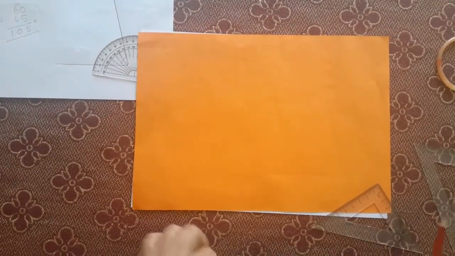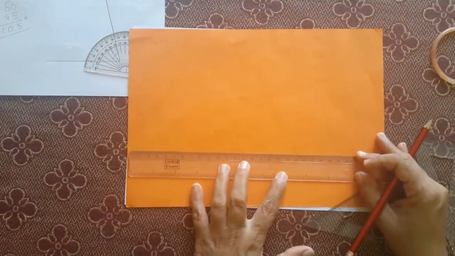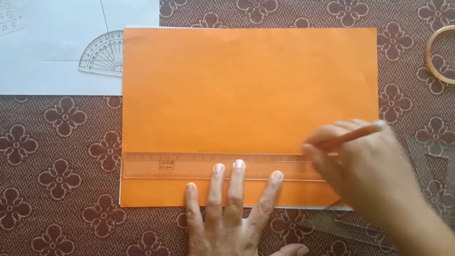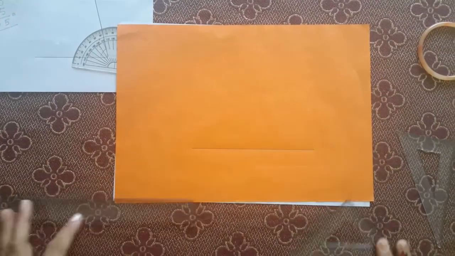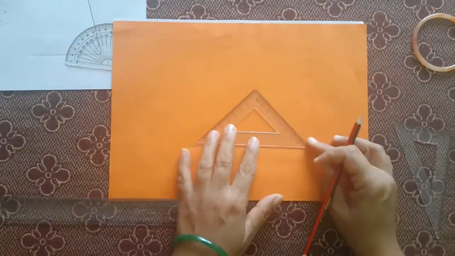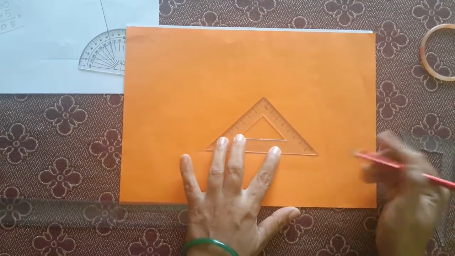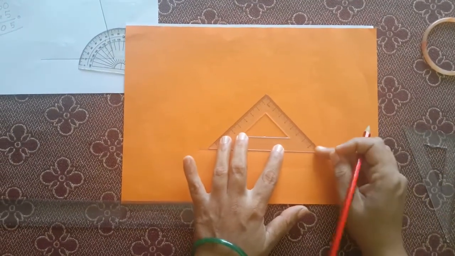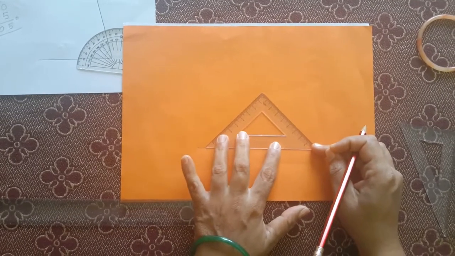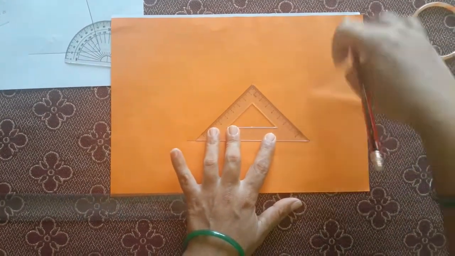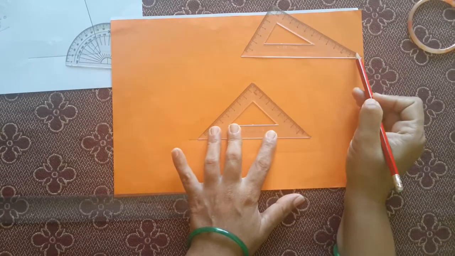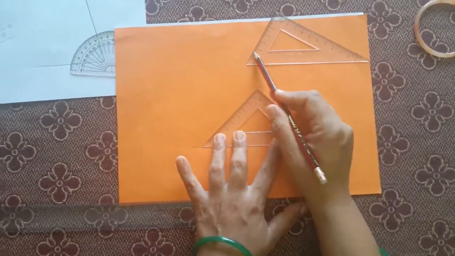So again I will make a baseline. I have to add 60 to 45, or 45 to 60. So again I am fixing my vertex over here. This angle is 45. I have to add 60 to it. Now you know the smaller angle of this set square is 30 and the bigger one is 60.